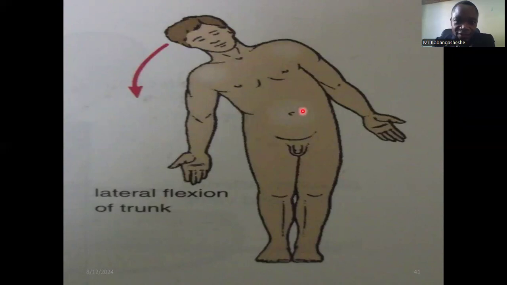Now this is a trunk, the central part of the body, which composes of the chest and the abdomen. So we call that as a trunk. Some books will say torso. So this is a torso, chest, anterior chest, posterior chest, anterior abdomen, posterior abdomen. This is the trunk. So bending of the body of the trunk in one direction is called flexion as well.